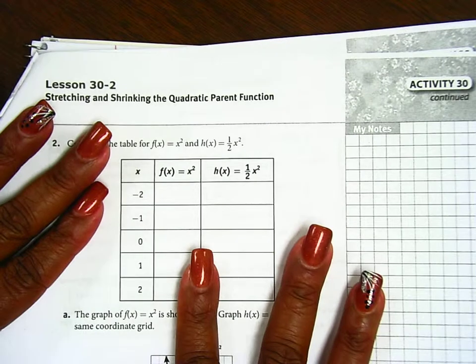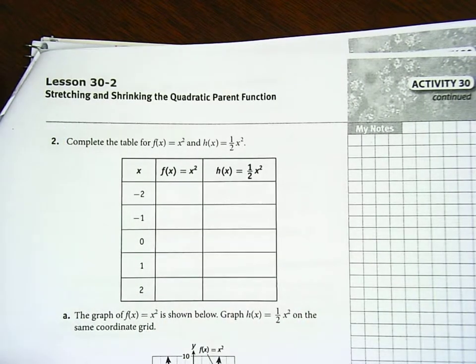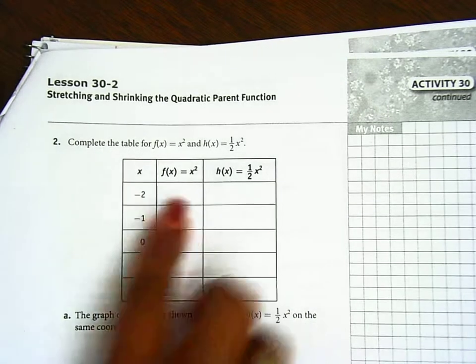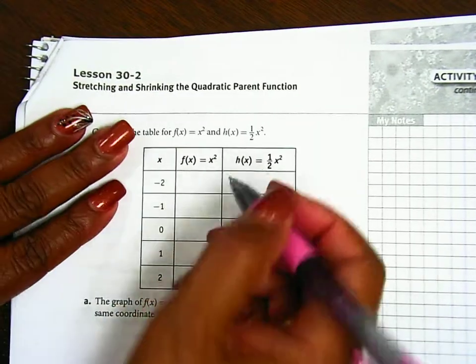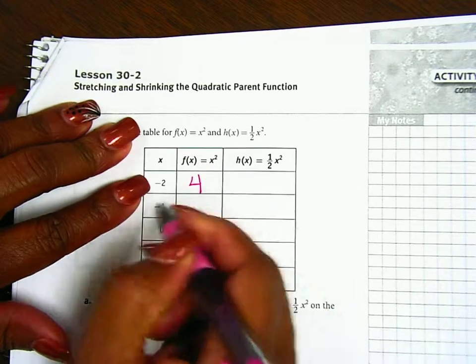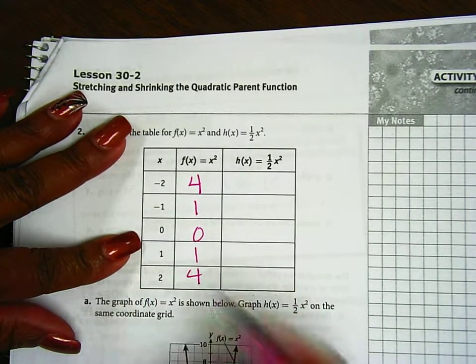I'm not going to do this for you because I know you can. I'm not going to graph it for you. But I will do this part, just some of it. I'm not going to say all of it. Remember with the parent function, you can pull that from the other problems. You know this is going to be 4, 1, because you're squaring all these numbers 0, 1, 4.